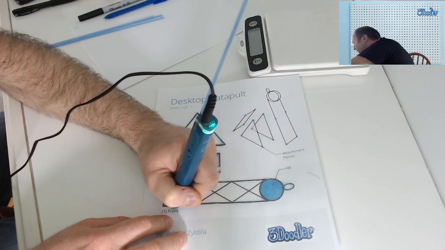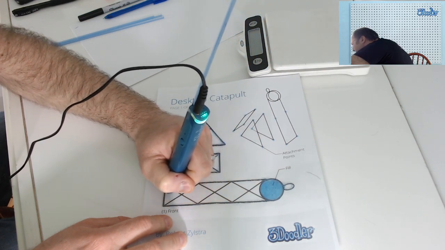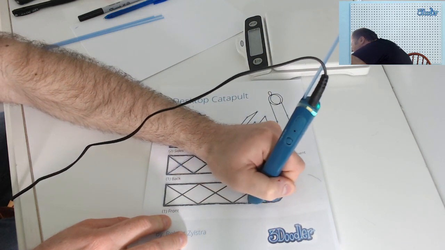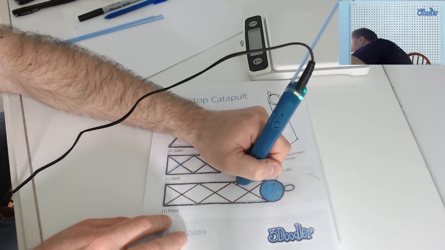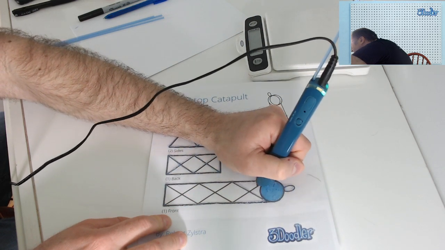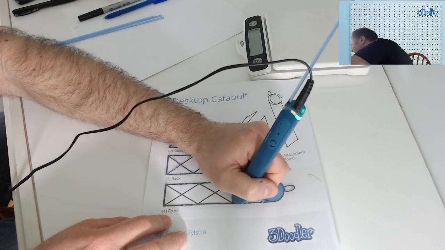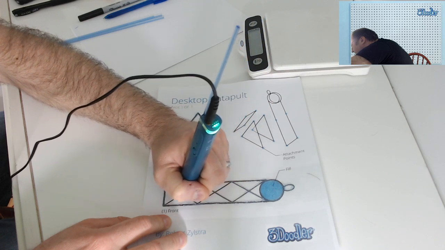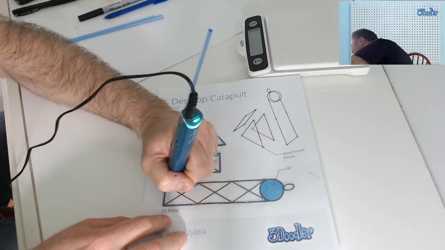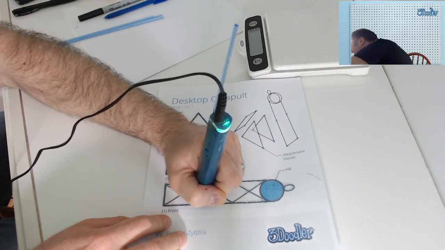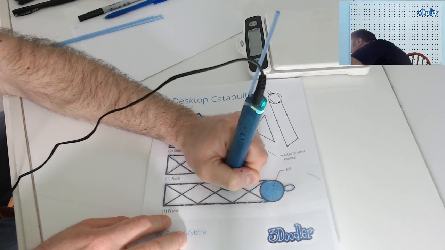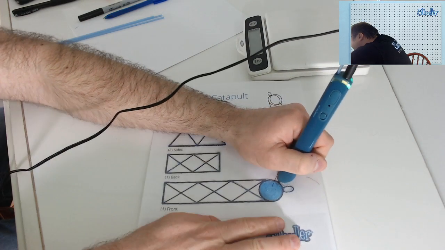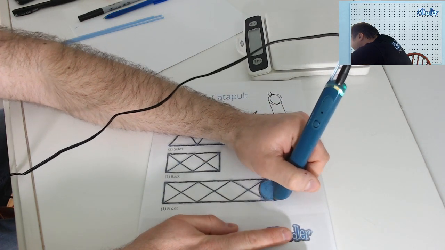All right. Back up again. Do my cross sections. Again with cross sections. I'm not pushing down very hard, but I am pushing down on the paper to get it to stick. I'm going to do a little bit of a ridge, like so.